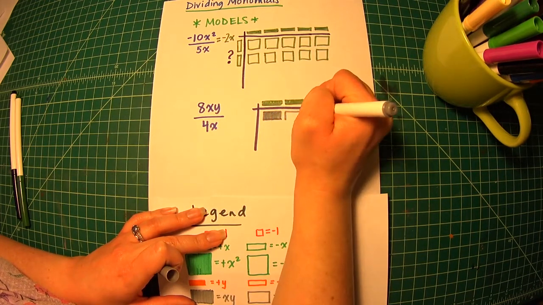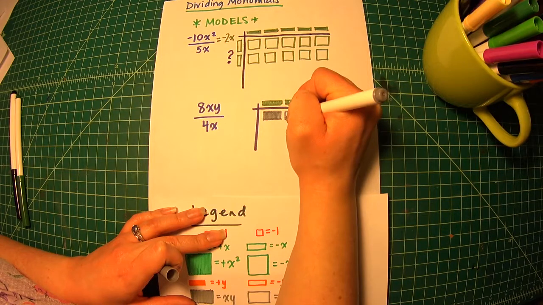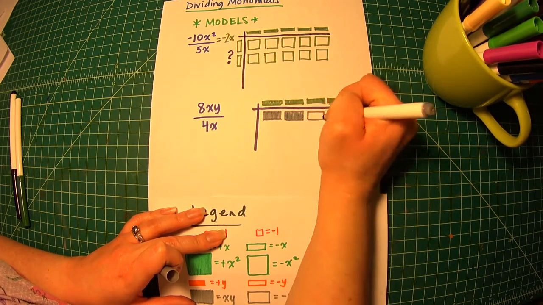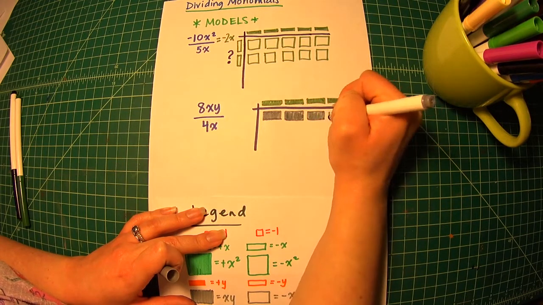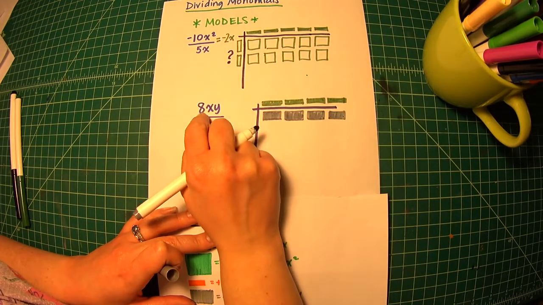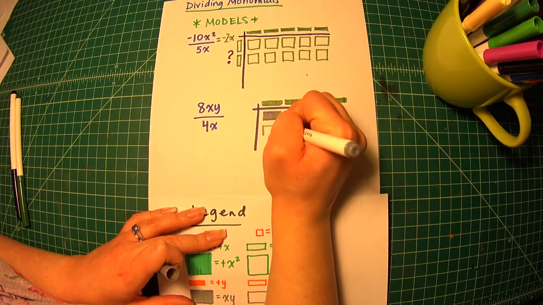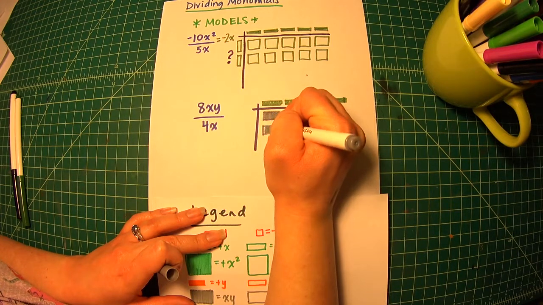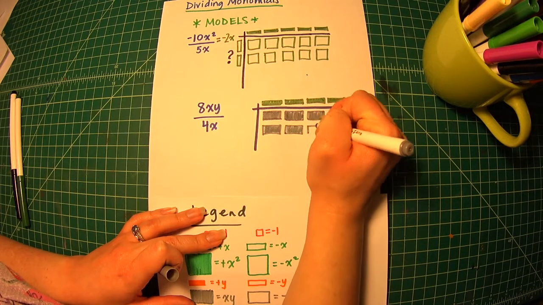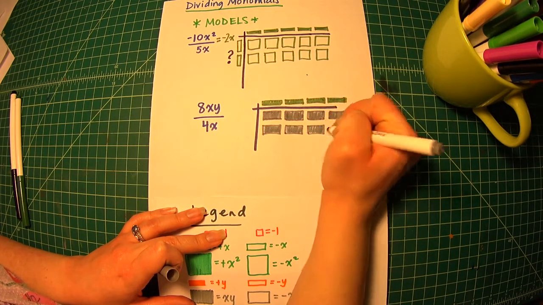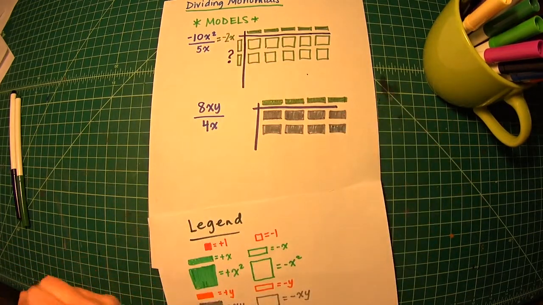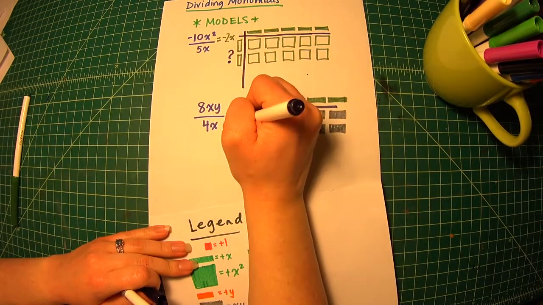And I have to line it up under each of the x's above here. So that gets me to 4. But I've got to keep going all the way to 8. 5, 6, 7, 8.